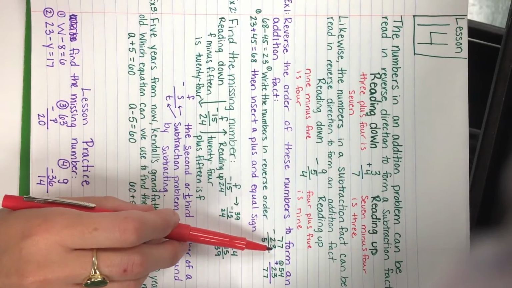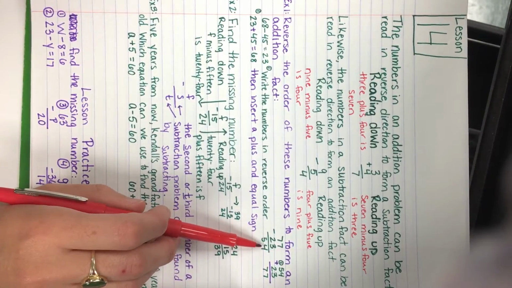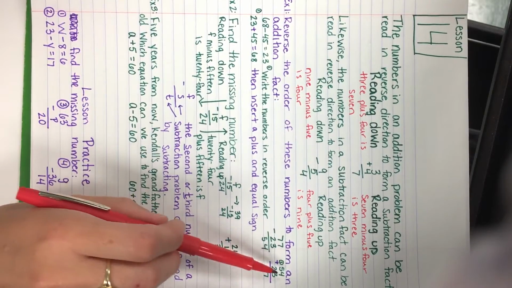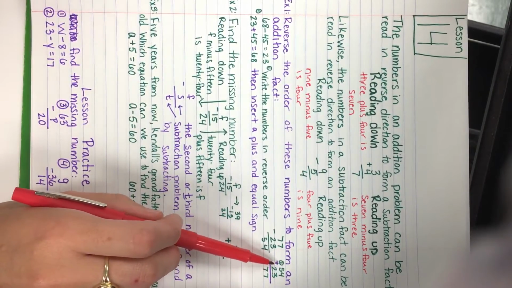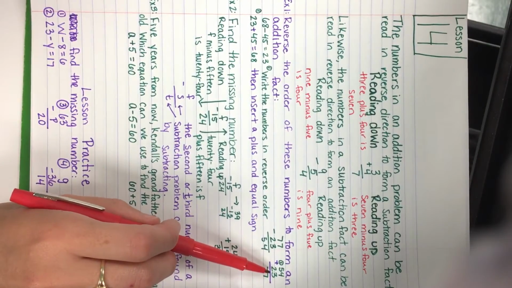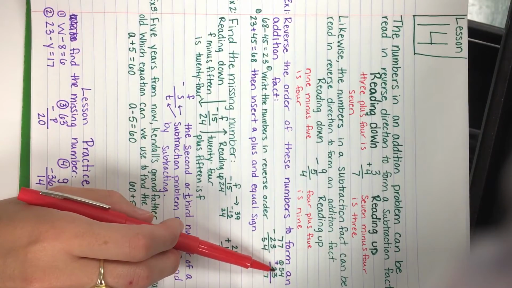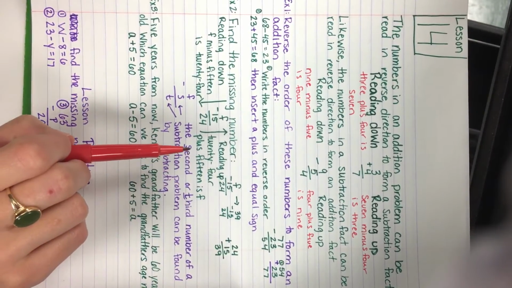Also, I have another example over here. 77 take away 23 equals 54. So I write them in reverse order, and then I just add my addition sign and my equal line. So I'm going to say 54 plus 23 equals 77.